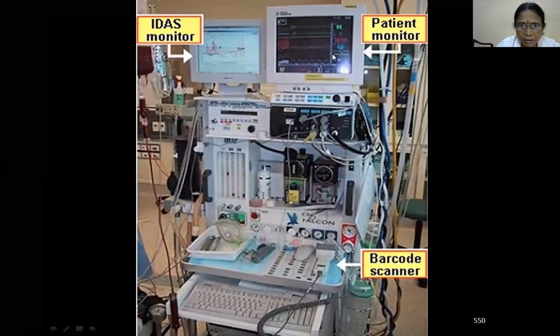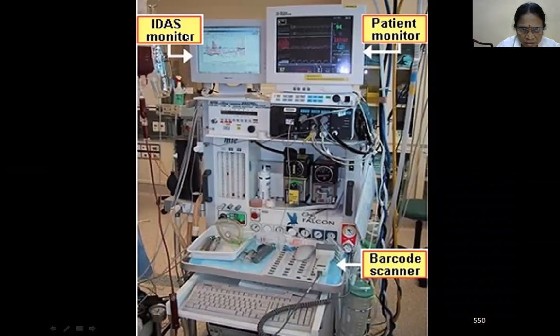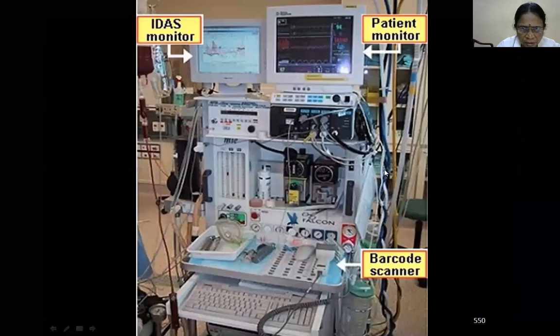Monitoring instruments are also there: heart rate, BP, ECG, everything is monitored. You monitor and accordingly adjust. These are all monitors, and the anesthetist manages all these things.